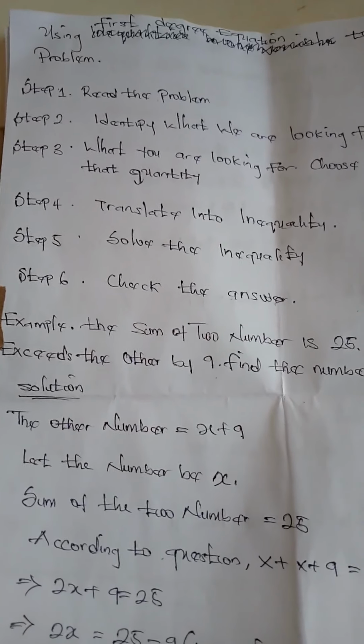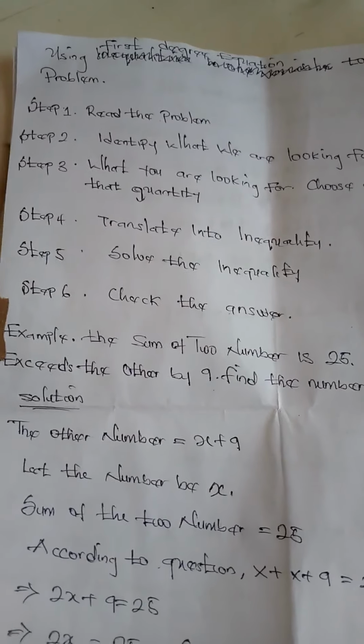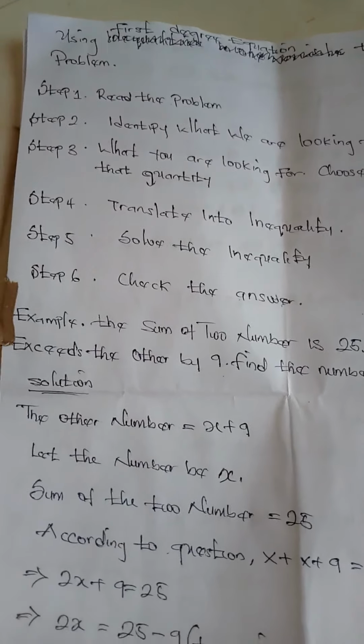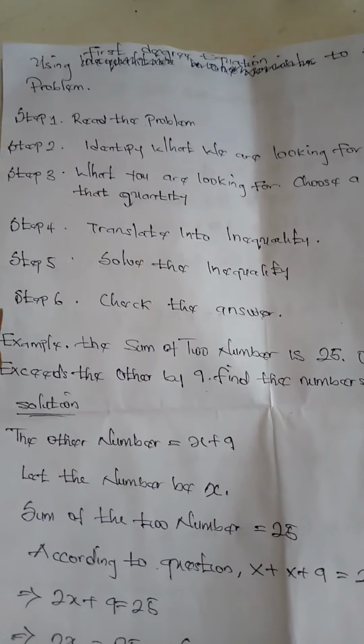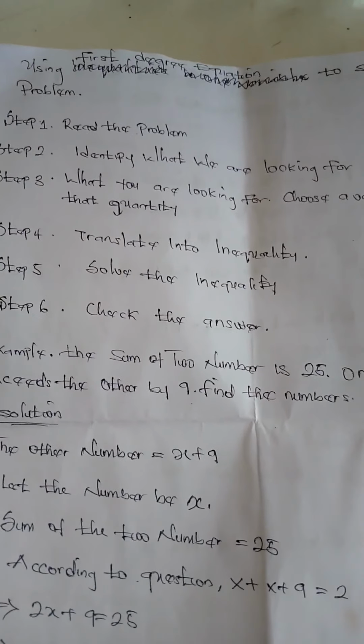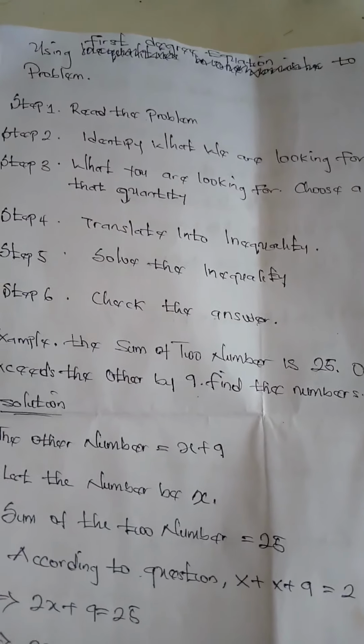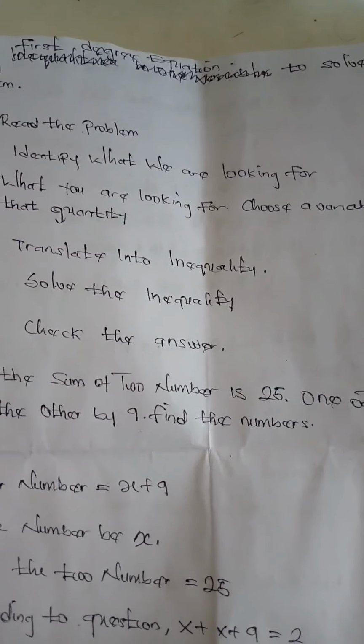Step 1, you read the problem. It's like a word problem, so it will give you something to solve. First, you understand the problem you are trying to solve by reading it. Step 2, you identify what you are looking for. So you identify the unknown variable you're looking for before you start solving.